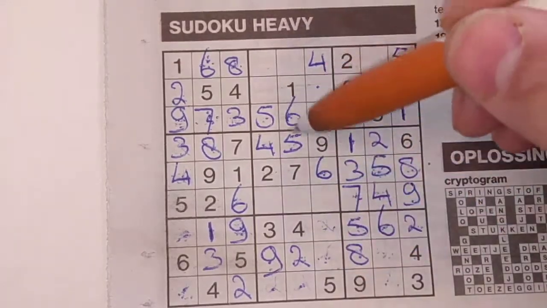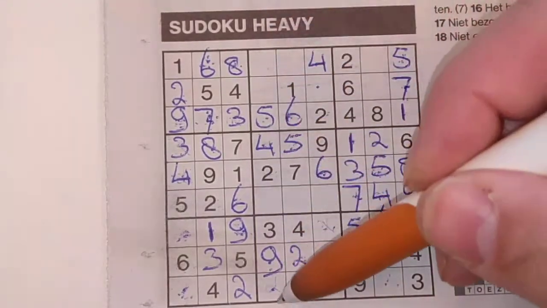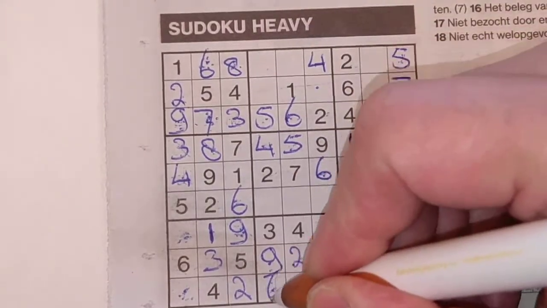6 in this column, 6 in the middle column, so in the column next, the only place for a 6 is here.